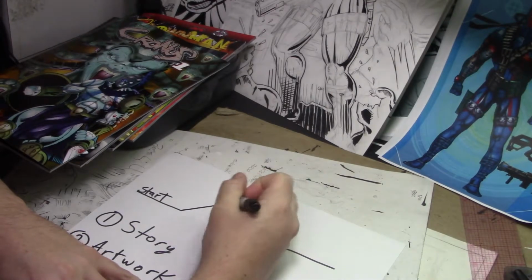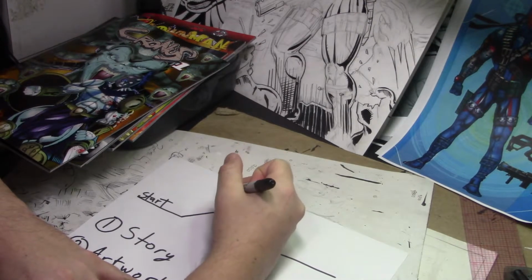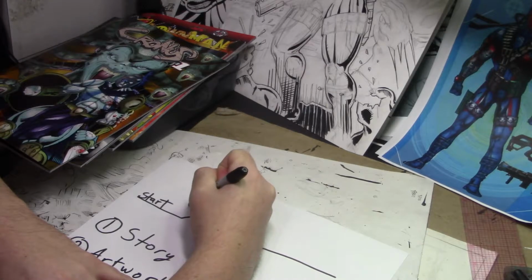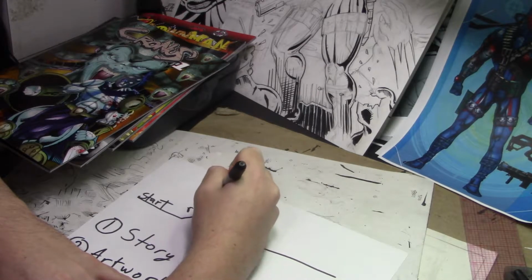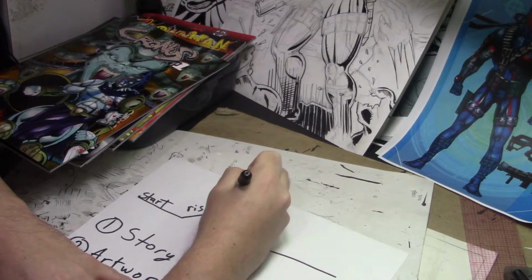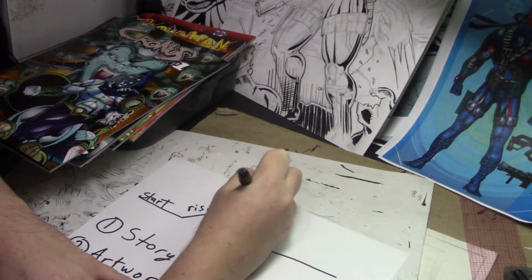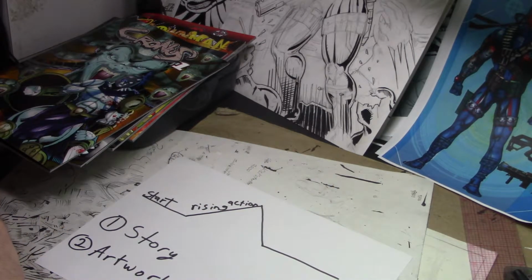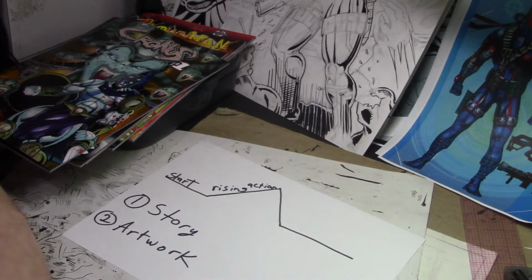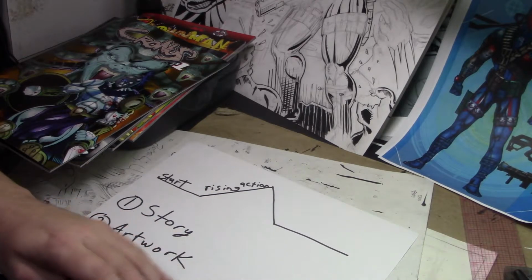The next straight line going into the point, I call that rising action. Rising action, I consider a series of events that happen to the character, and it changes him.